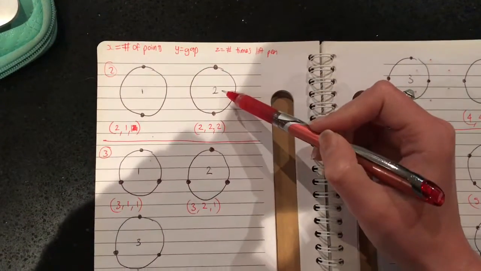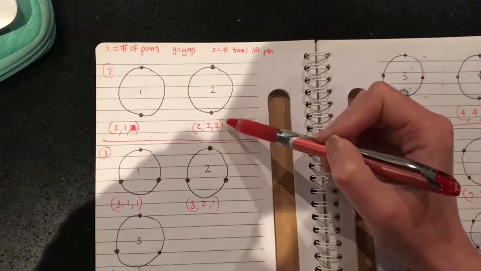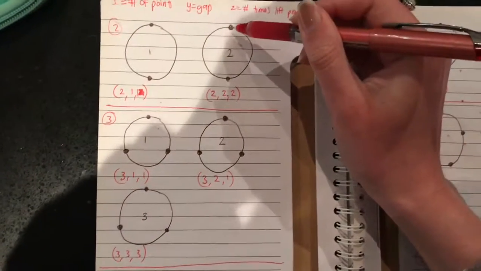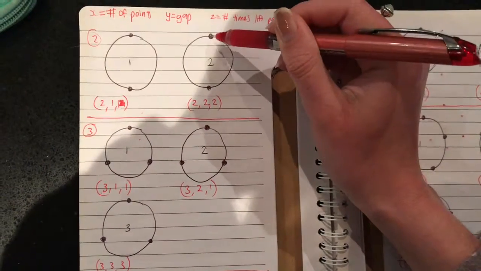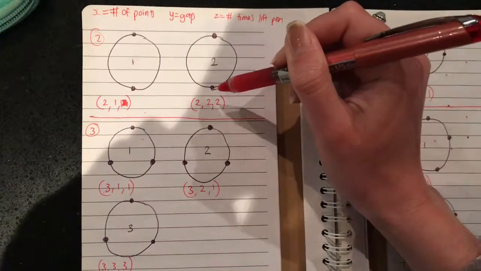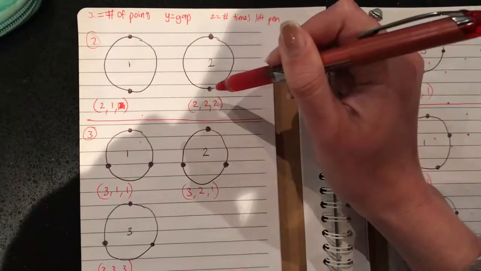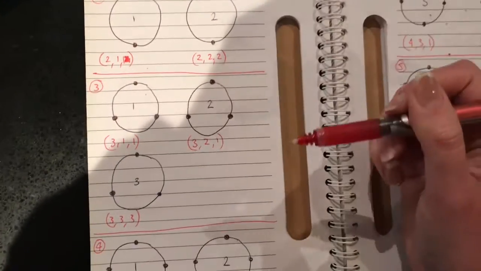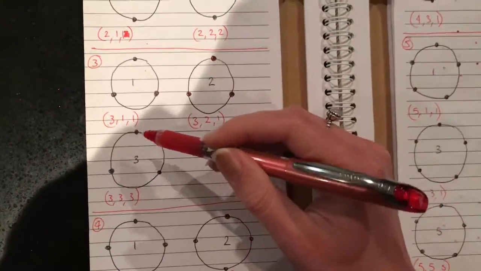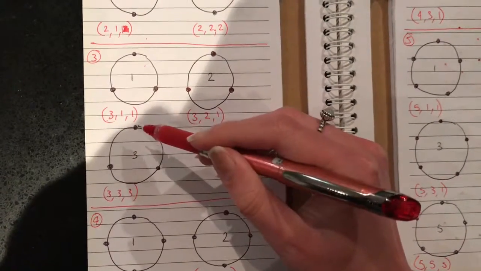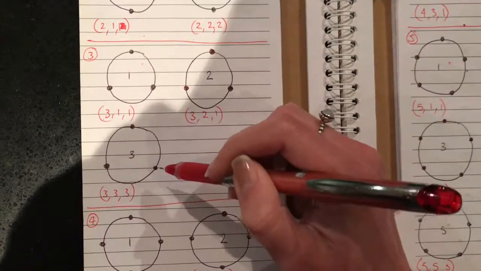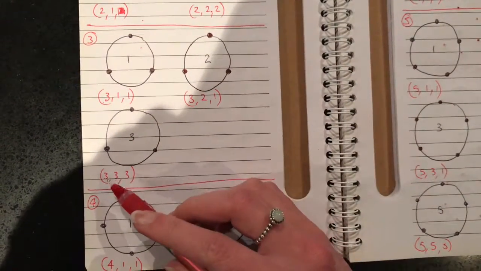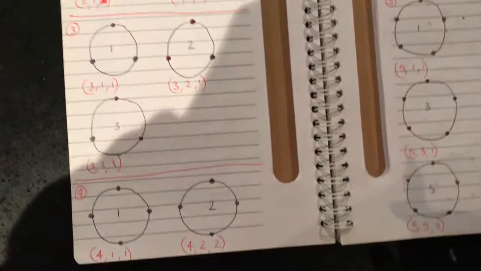The gap is 2, so z would be 2, because with a gap of 2 we would end up back at this point, and then we'd have to lift the pen again to do it with this point. Same with this one: a gap of 3, we would end up there again, then we'd have to move the pen to here. Same thing with this one, so that's 3, 3, 3.